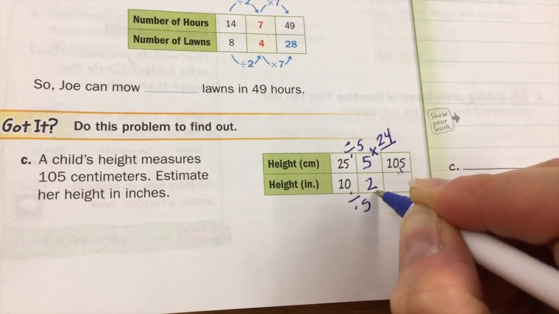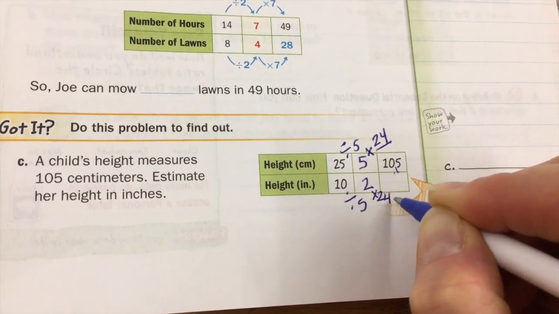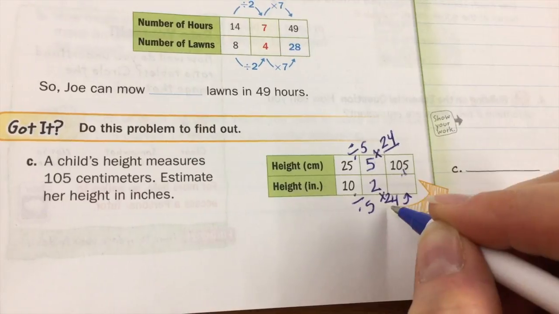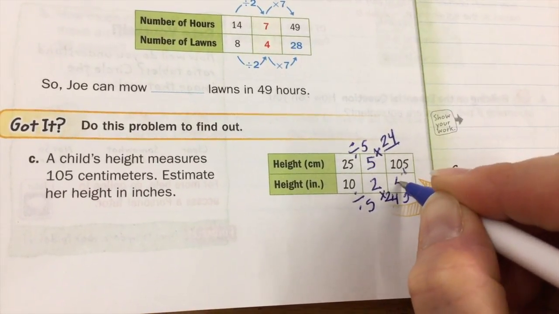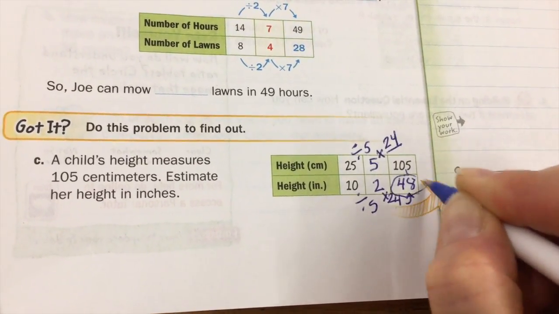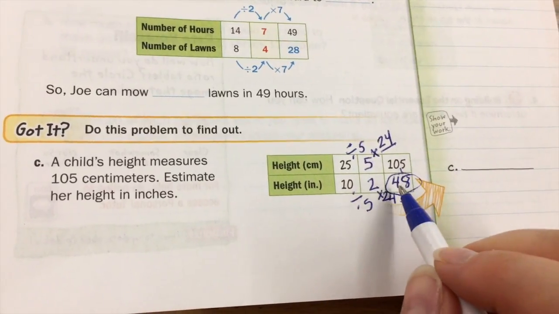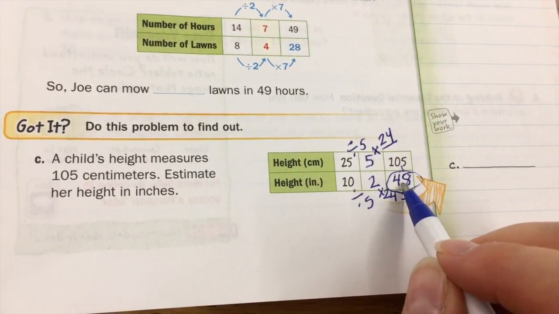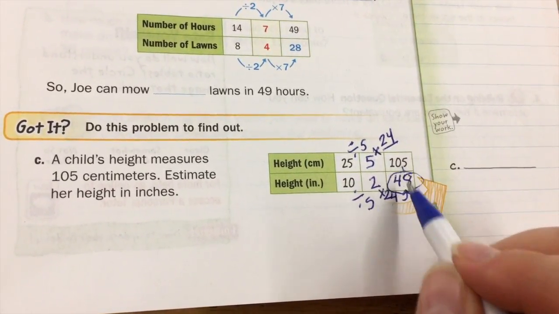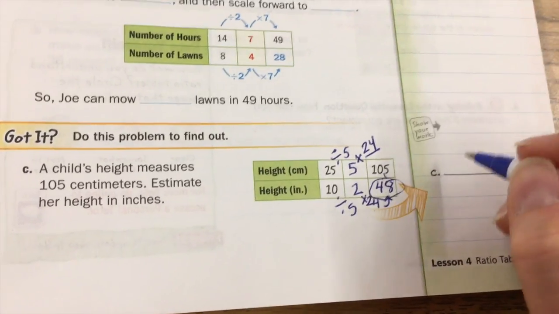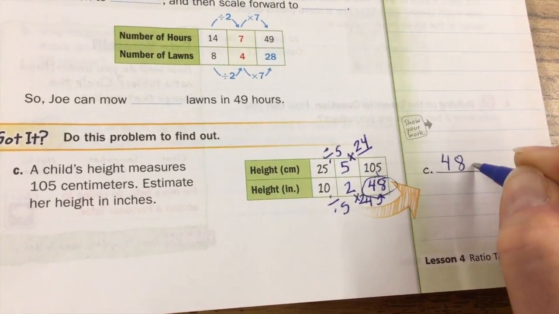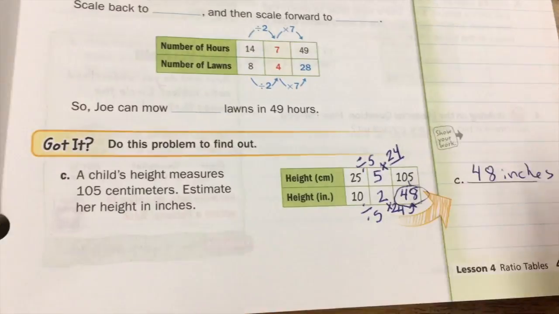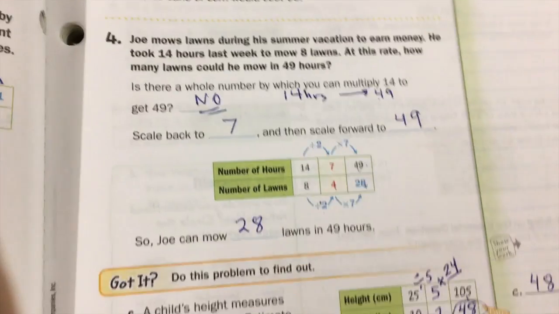So then you have to do 2 times 24 to get your answer here. So when you double 24, it's going to give you 48. So your answer, her height in inches, when she measures 105 centimeters, would be 48 inches. So 48 inches is the answer. All right.